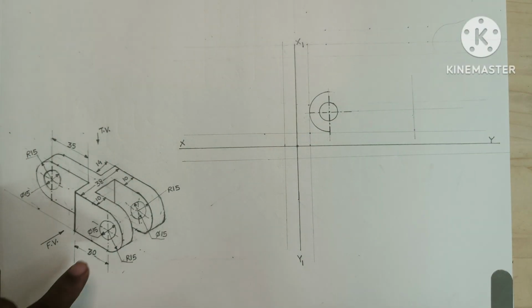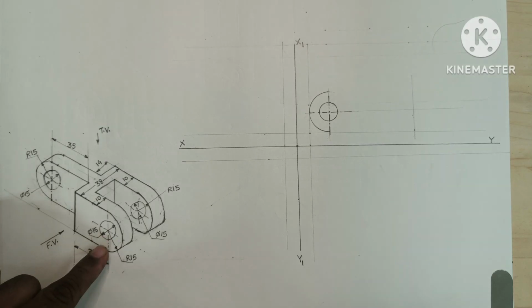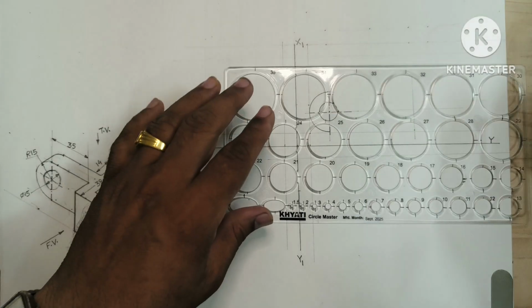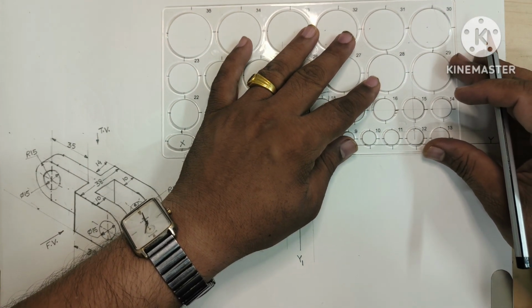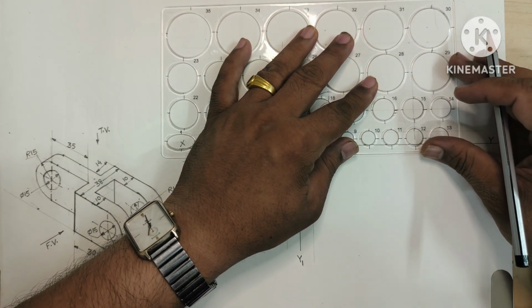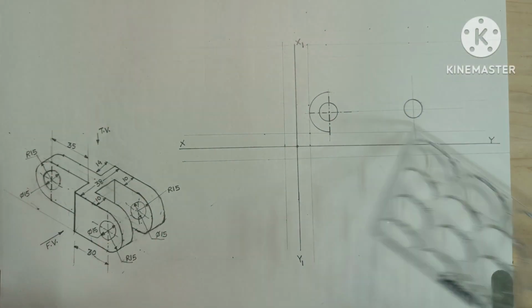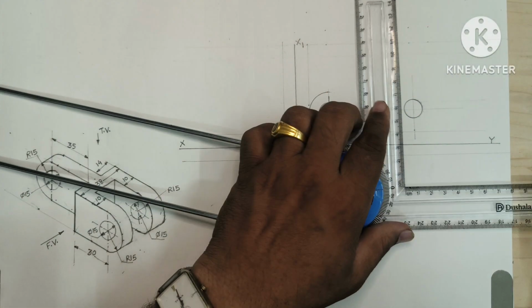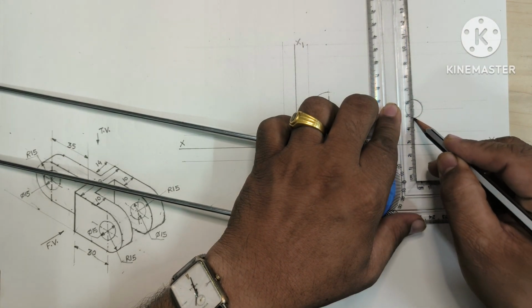Okay. Then in the front view, this circle is visible and this circle is visible. The dimension is the same, phi equal to 15. Hence, I will take the stencil and with the help of the stencil, I will draw the circle having a diameter 15. Then I will mark the center line.